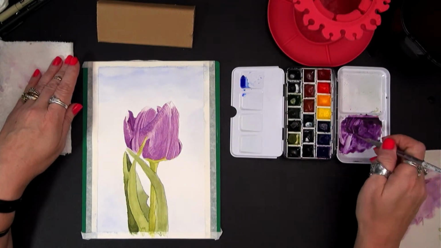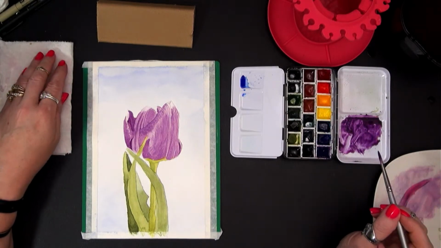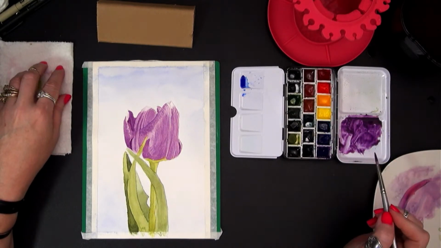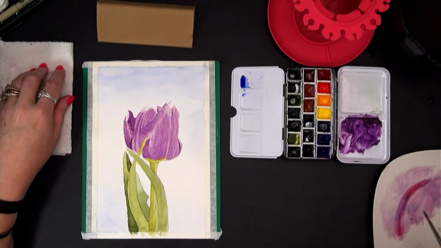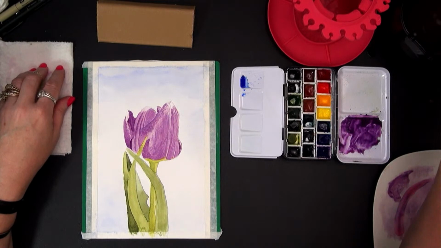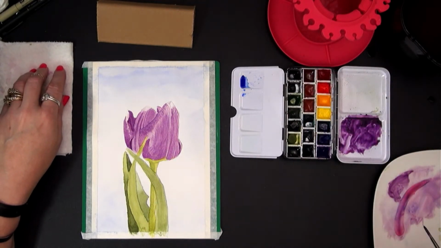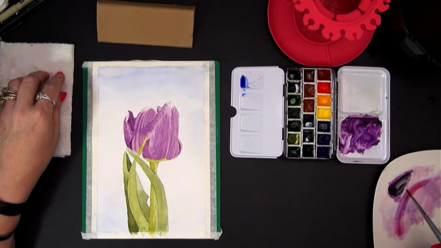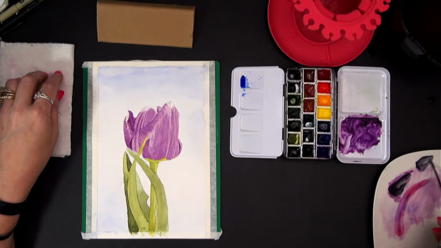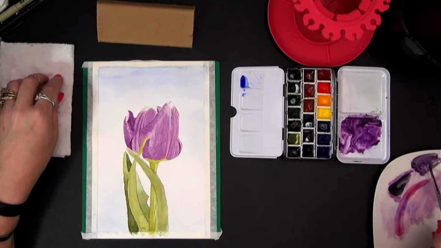Okay, so I'm going to take this, and I think I'm going to grab right over here a little bit of this, and I'm coming into my neutral tint. Way too much neutral tint, so I'm just going to do it again over here. There we go. See how dark that is?